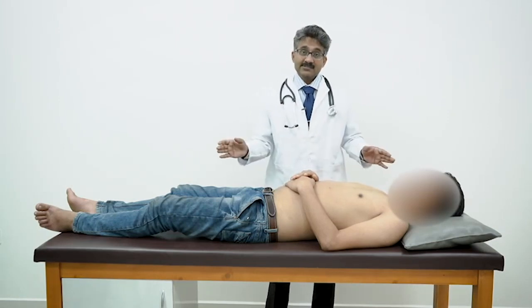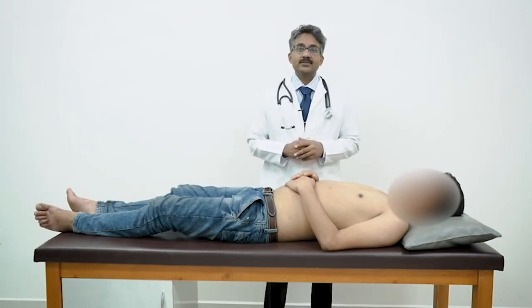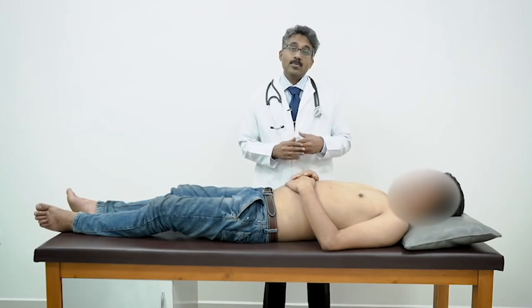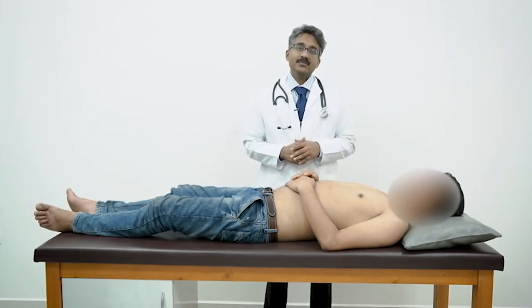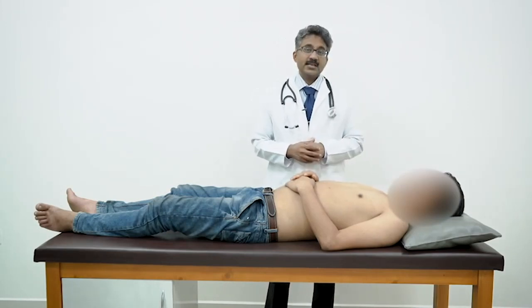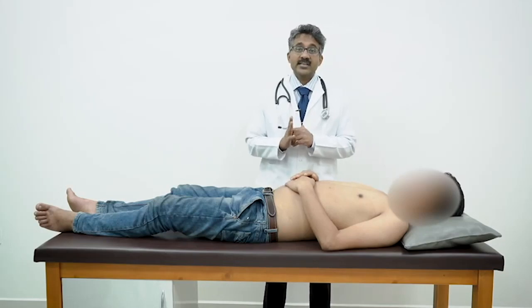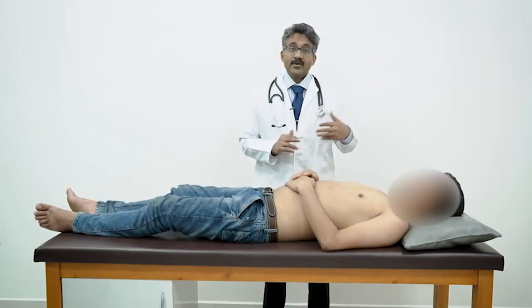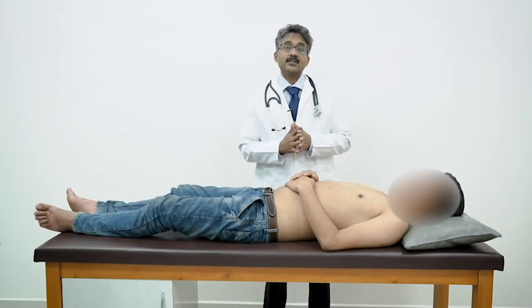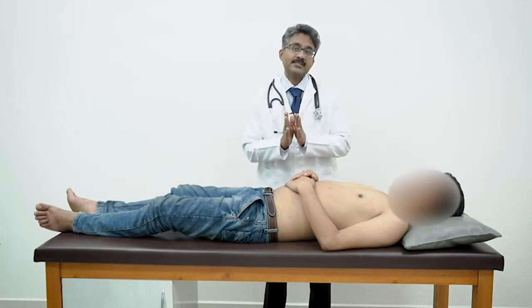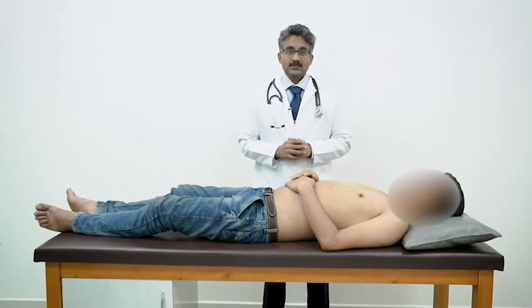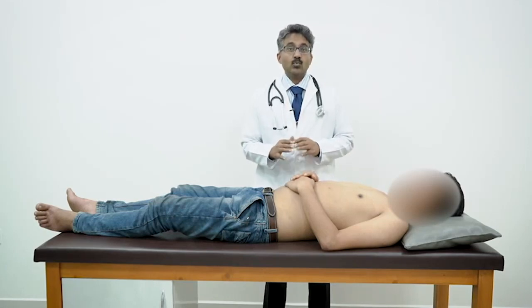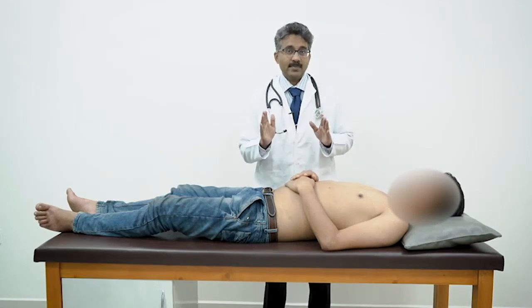So, of all the things which I discussed in general physical examination: the testicular atrophy, palmar erythema, spider naevi, then gynecomastia is a feature of hyperestrogenism. Parotid gland enlargement and Dupuytren's contracture are highly specific for alcoholic liver disease. This is the general physical examination that you will do in a case of abdominal examination.